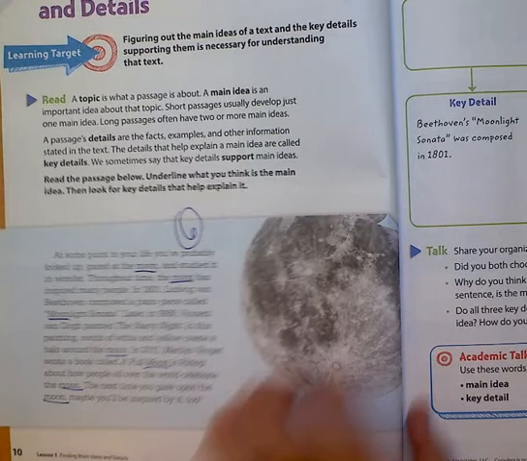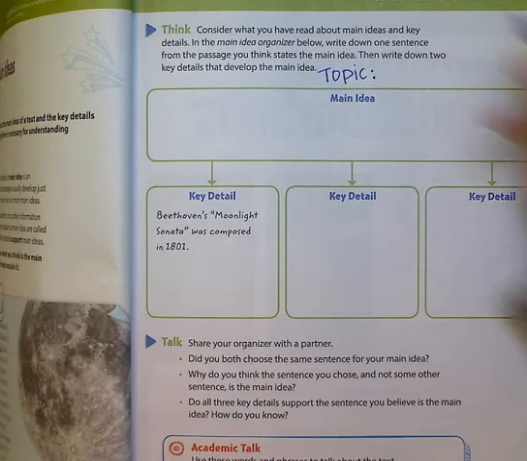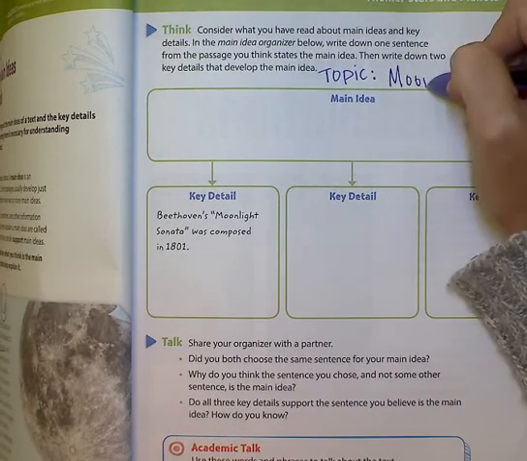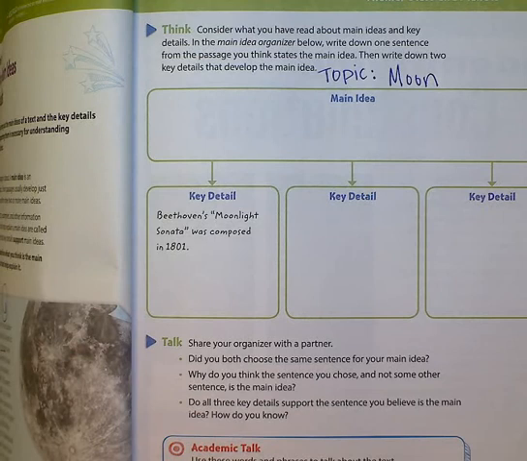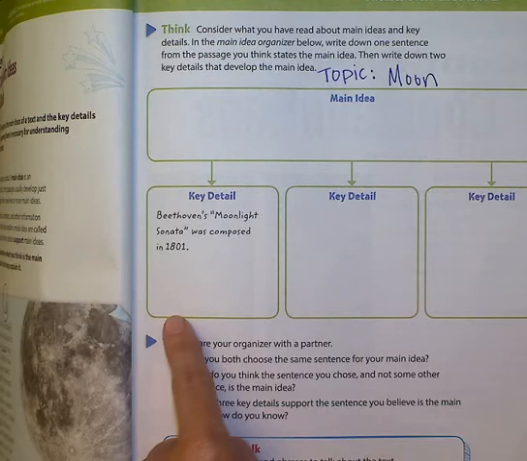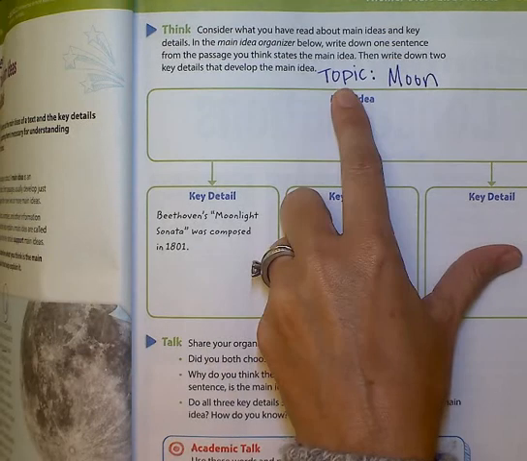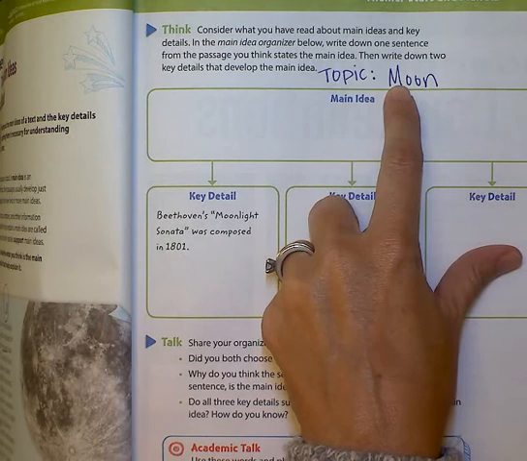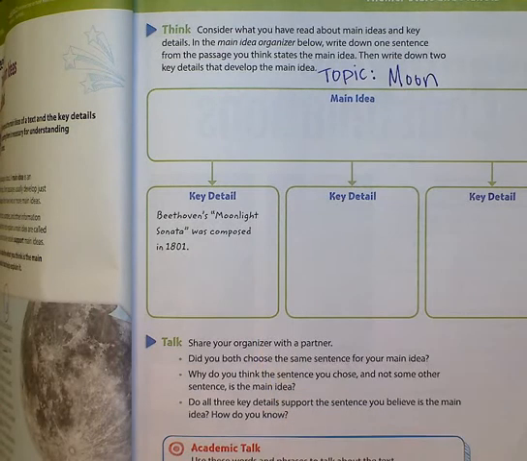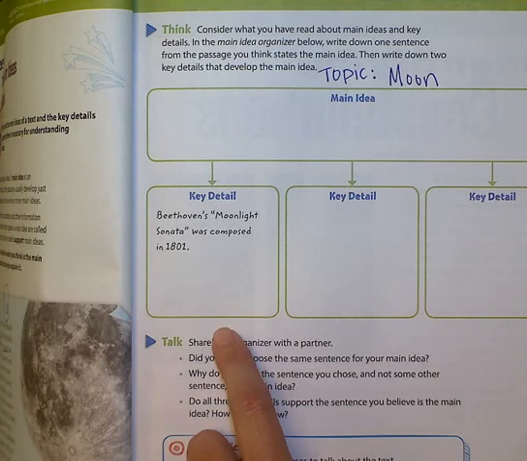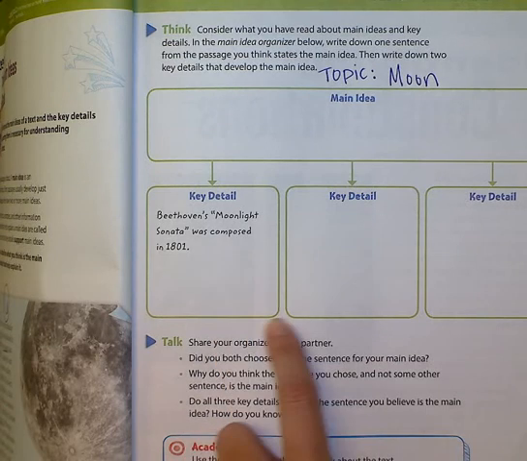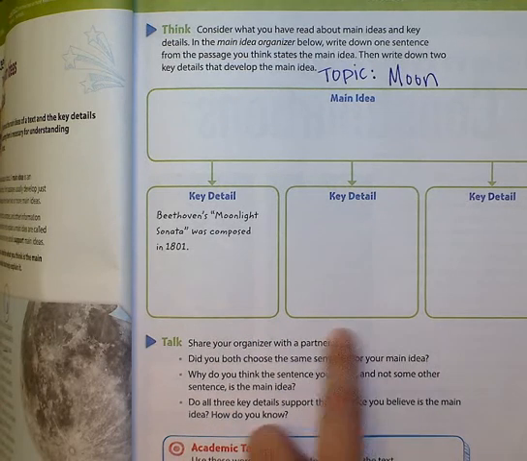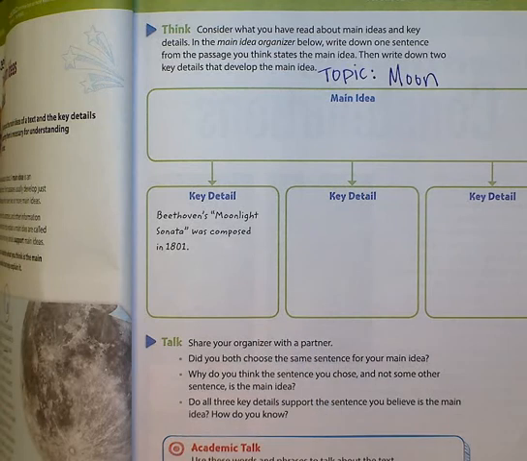Okay, so I'm going to come up here and I'm going to write that the topic of this passage is definitely the moon. Go ahead and fill it in with me. This graphic organizer does not have a space for topic, so I went ahead and wrote it above the main idea box to help me organize my thoughts. If you want to write it down at the bottom like we've been practicing with our main idea house, you may do that as well as your foundation of your passage.